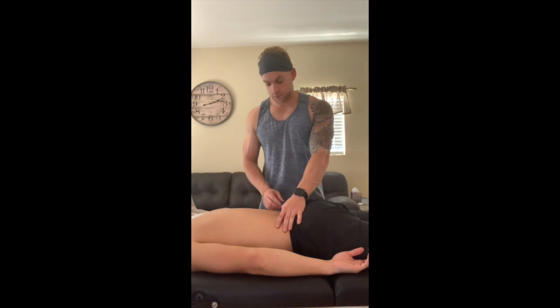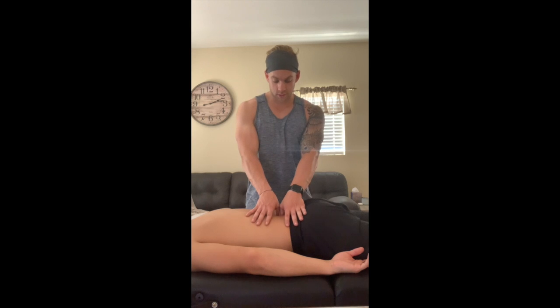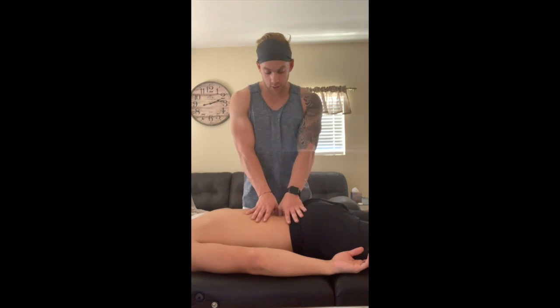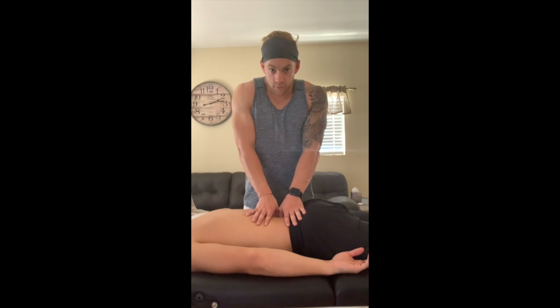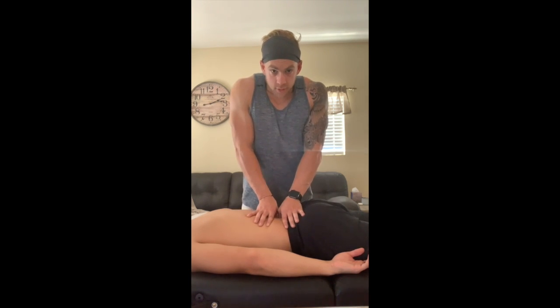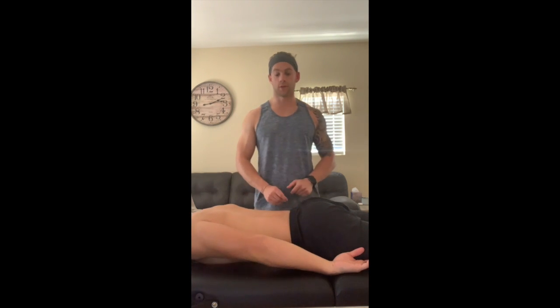And then you can go to the next segment up, L4, same thing, finding the spinous process, coming off to the ipsilateral side onto the articular pillar, and then first finding R1, and then pressing past, going a little further till you find R2. So that'd be for lumbar UPAs.